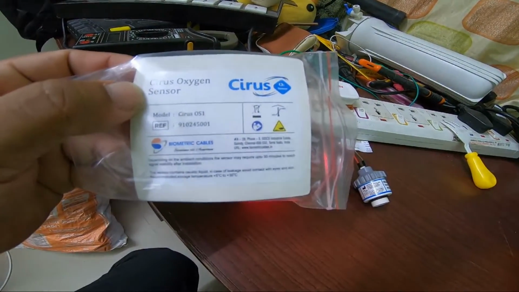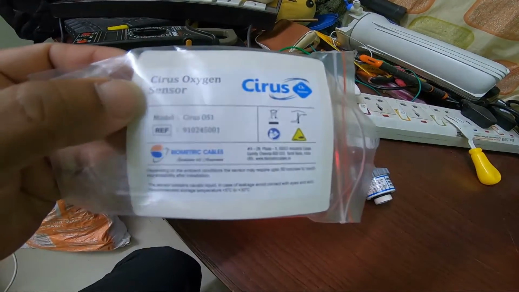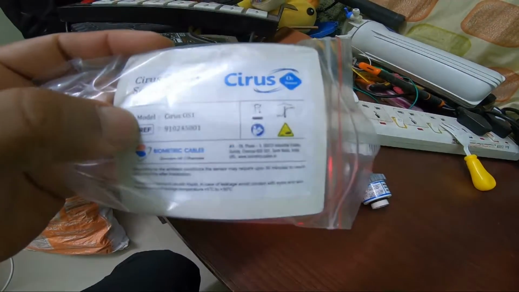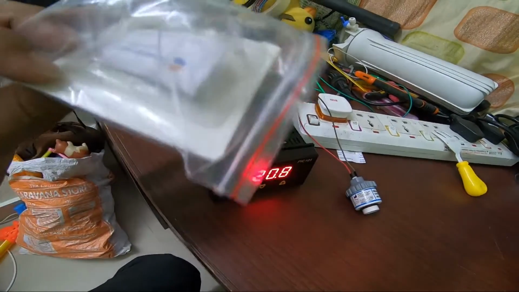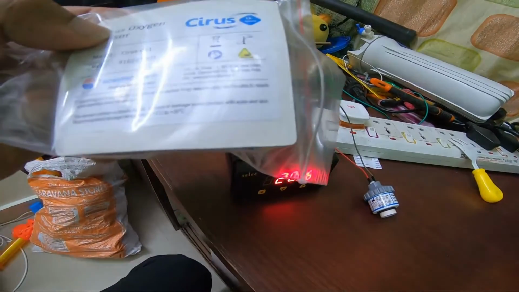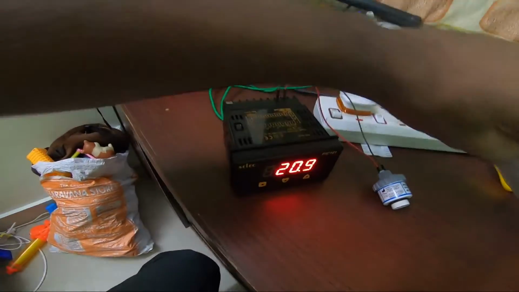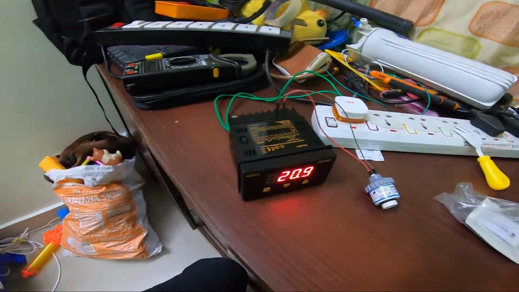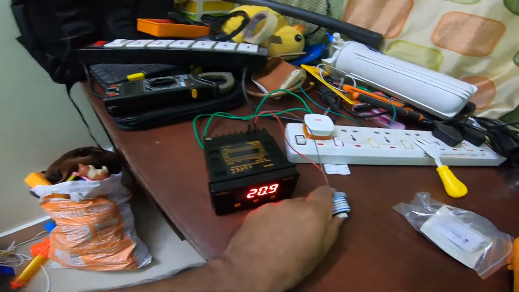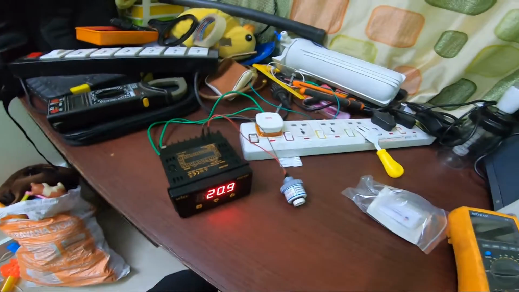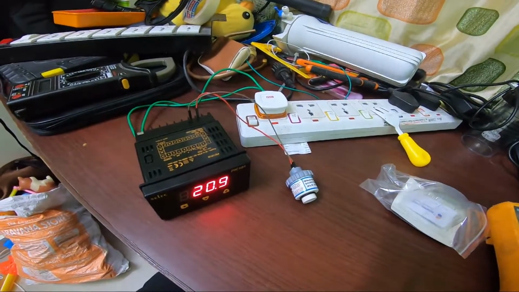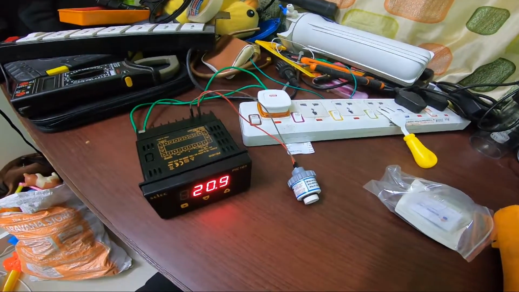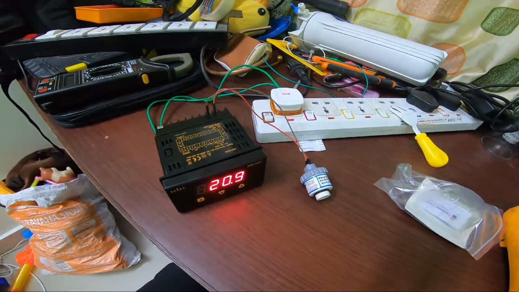Cirus OS1. This is a series. I got it from Chennai, India. This does have an expiry date, so before you buy, just look that it has not exceeded more than 1 year, because the life of this is around 2 years when it is packed. When it is opened, it's around 6 months to 1.5 years depending upon your usage.